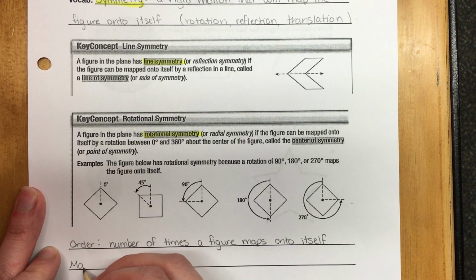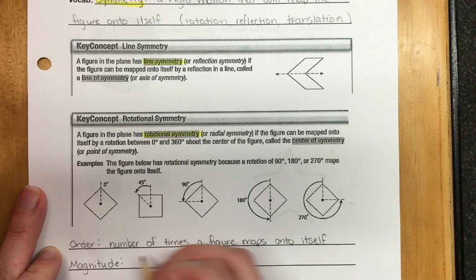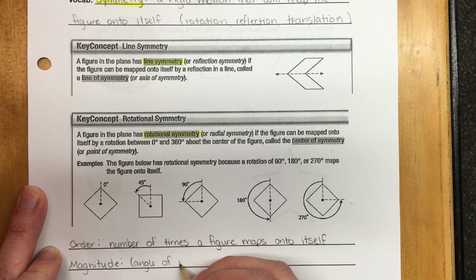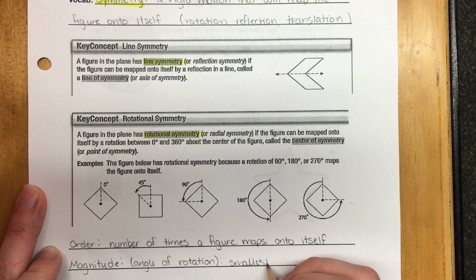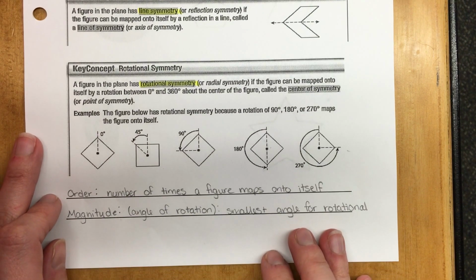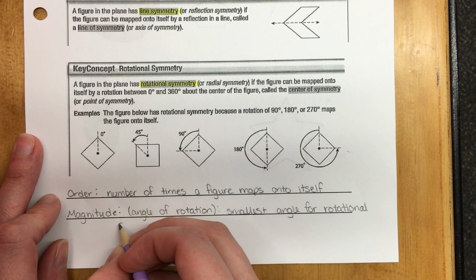And the magnitude of symmetry, also called the angle of rotation, is the smallest angle that we can rotate it to get that symmetry. So, smallest angle for rotational symmetry.